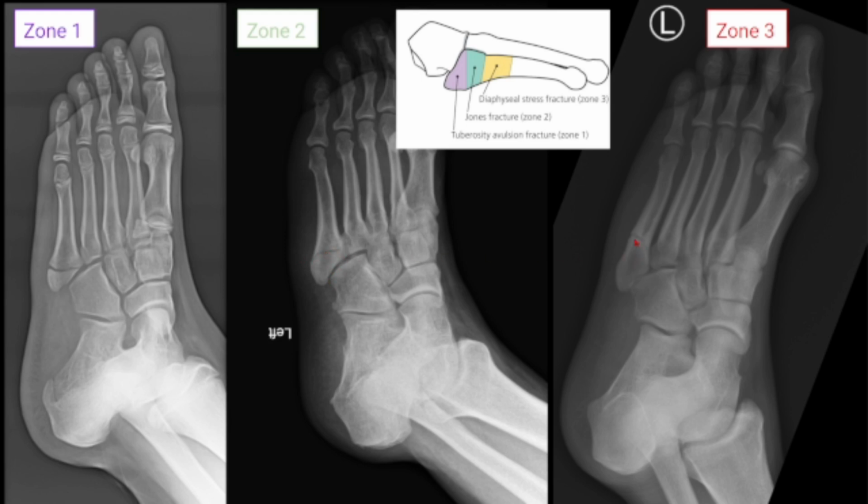And then zone 3, you can see this just looks a lot different. The bone is thickened and sclerotic. It doesn't have a nice, clean, linear break. That's because this is a stress fracture. This probably doesn't require surgery. You just have to let it heal and stop running. Mechanism.